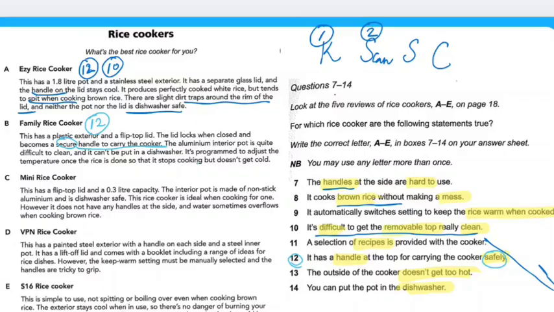Next, the aluminium interior pot is quite difficult to clean and it can't be put into the dishwasher. But number 14 says we can put, so we'll just disregard it. It's programmed to adjust the temperature once the rice is done so that it stops cooking but doesn't get cold. I read in the feature somewhere that it keeps the rice warm. See number 9. So warm and cold, they are a synonym. But what they have done is in the text they say that it doesn't get cold. So again, the meaning is similar. So we can put number 9 here as well.